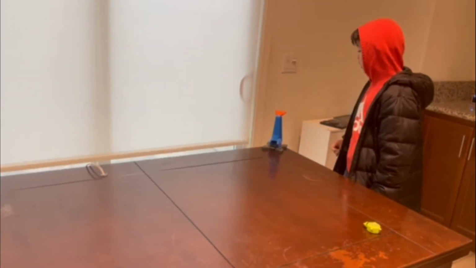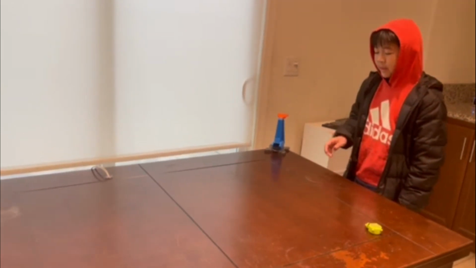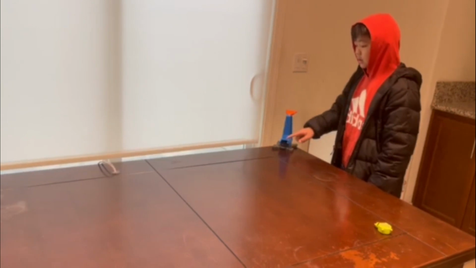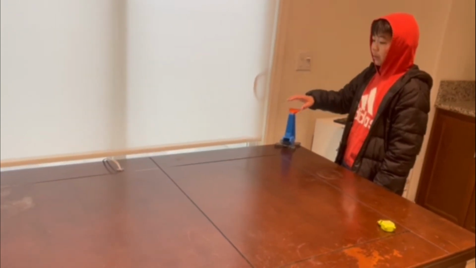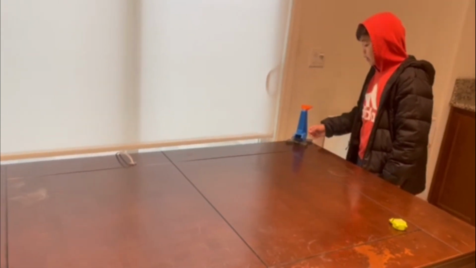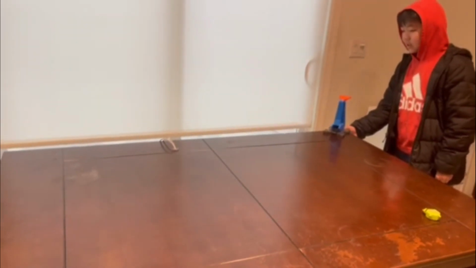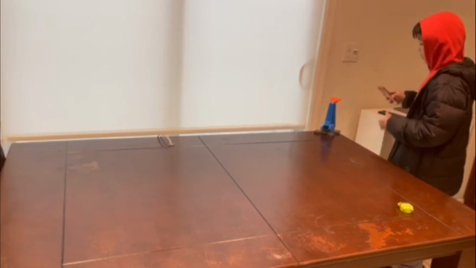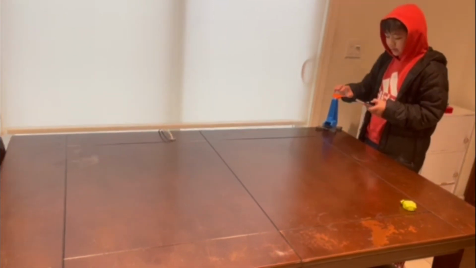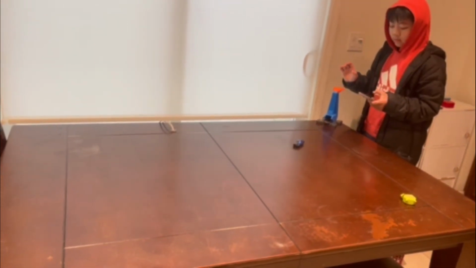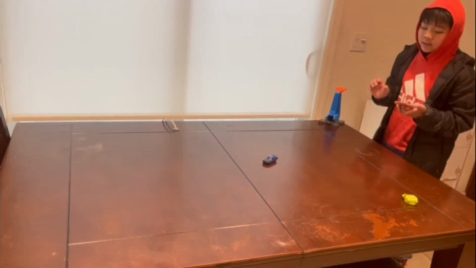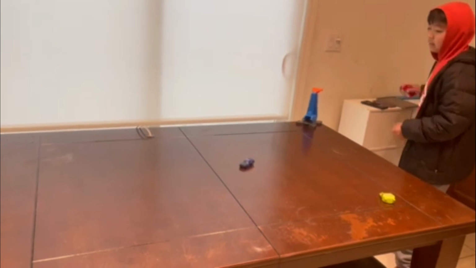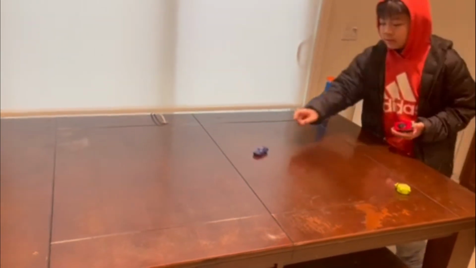So now we're going to calculate the average speed, distance, and velocity of this car if we were to launch this at a random point on this table. We're marking this point as the origin, and so we're going to get our stopwatch. 3, 2, 1. So it took about 1.15 seconds to travel to this point.